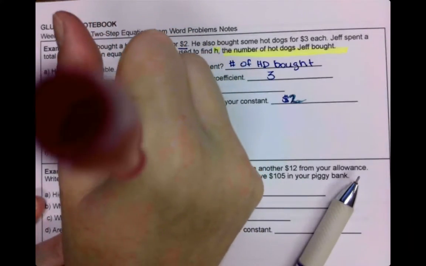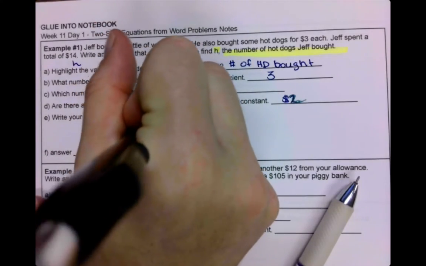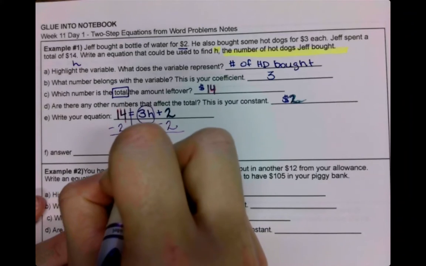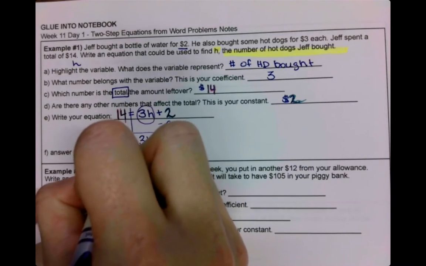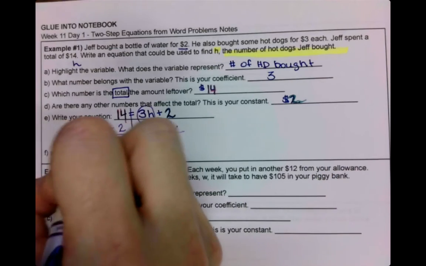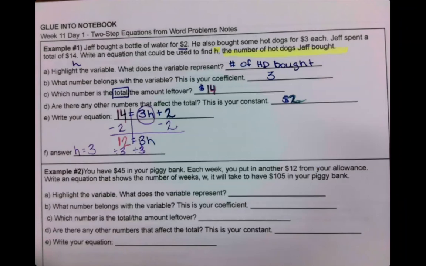That leaves me with 12 here and a 3h here. Then divide by 3 on both sides. 12 divided by 3, so H, the number of hot dogs he bought, was 3.